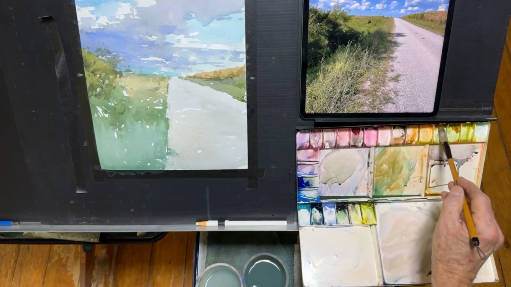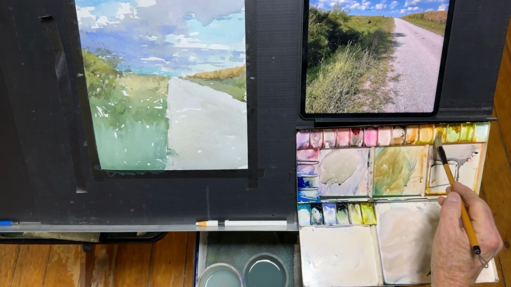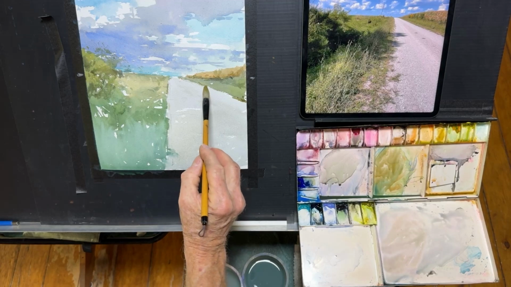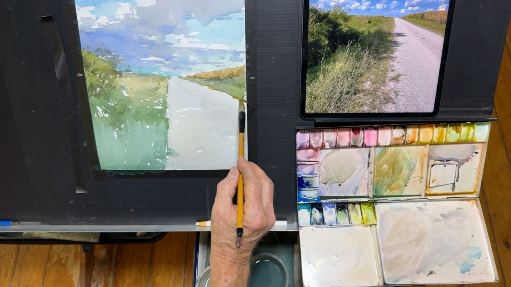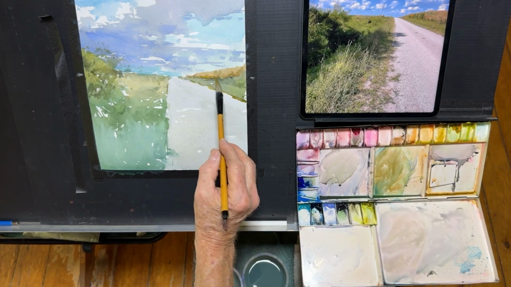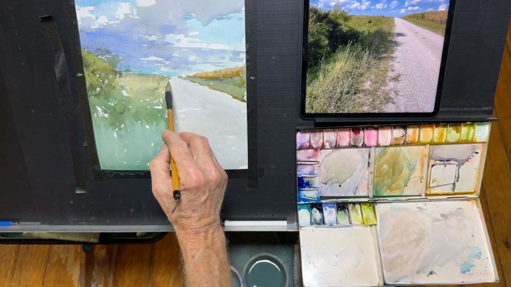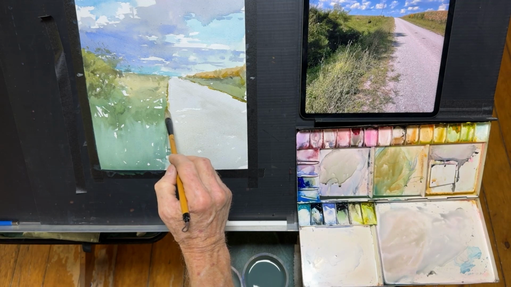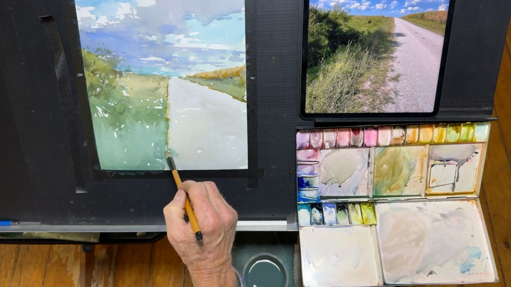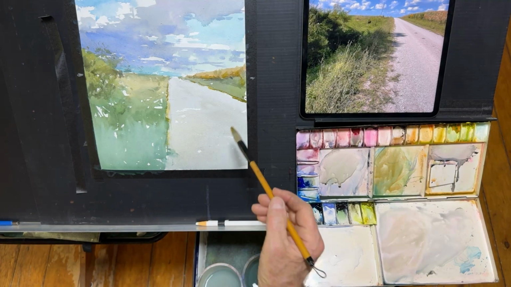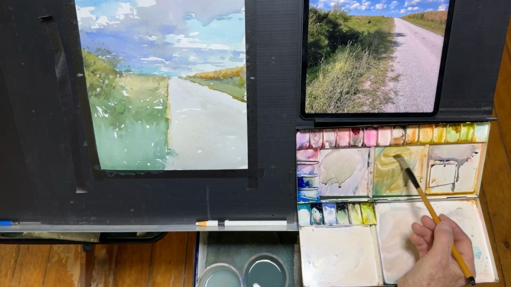Oh, that's not yellow ochre, John. Gee whiz. To me, I think maybe the grass is not quite as healthy there, and that's why it looks like that.